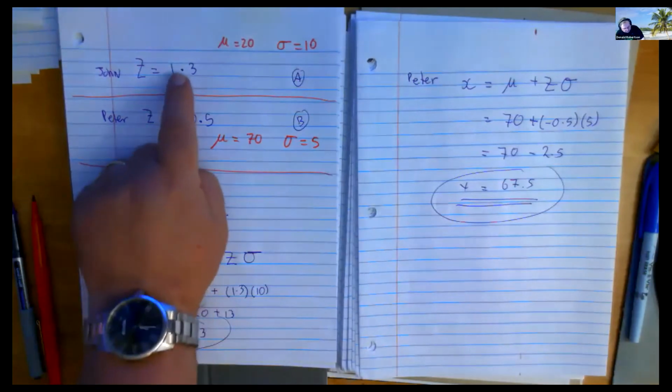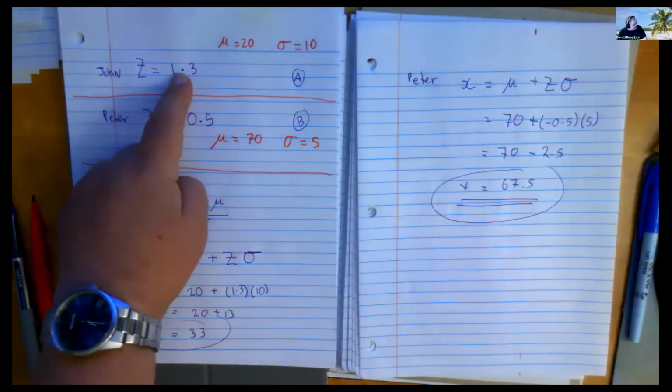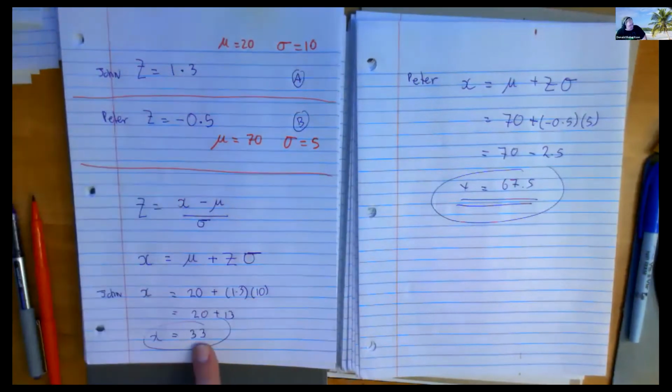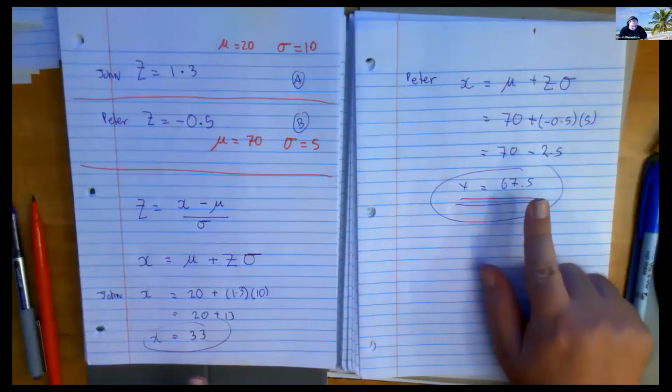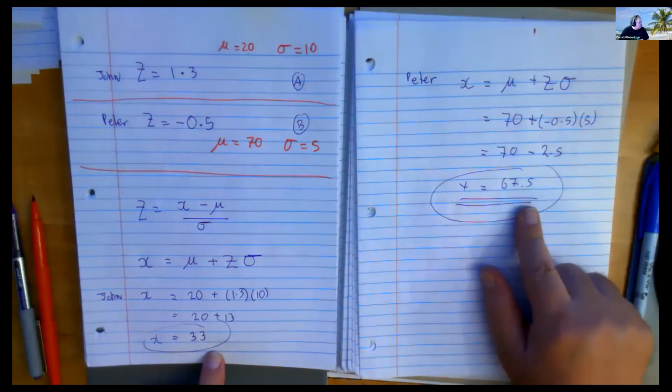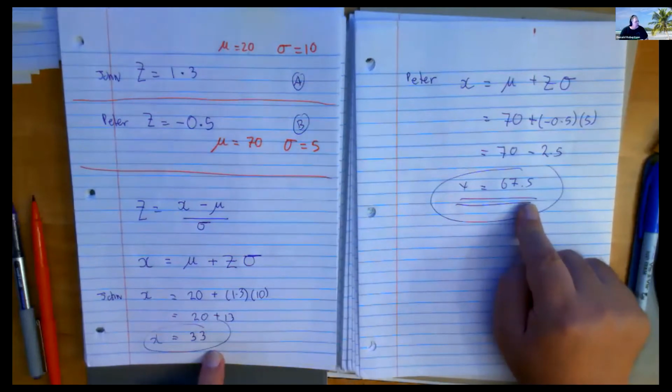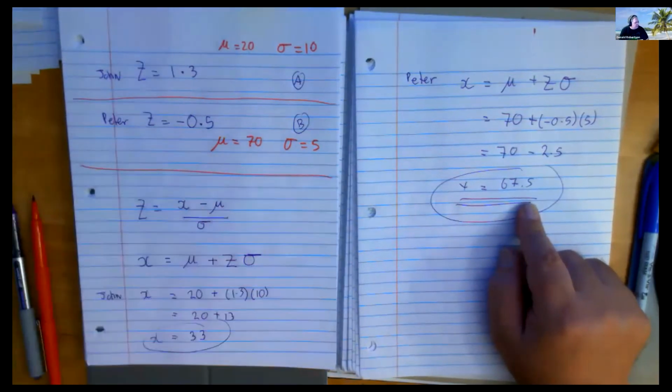That although John did significantly better, his raw data is a lot worse looking. Can you see why it's a bad idea to just use raw data to make judgment calls on how good or bad a student is doing? You see, it's much fairer to use Z-scores.